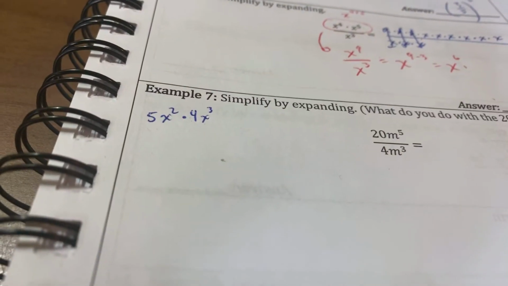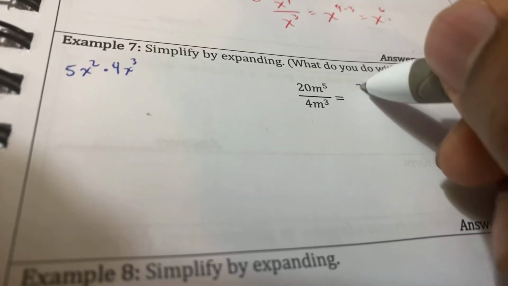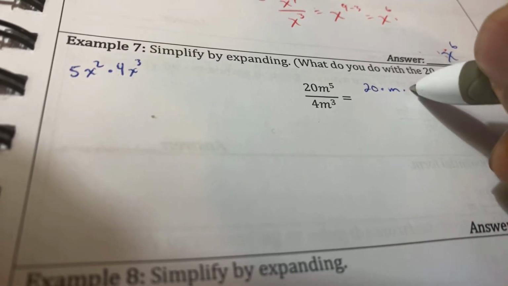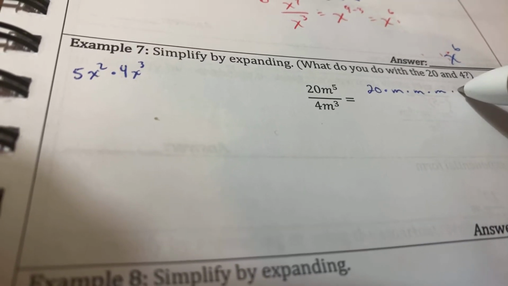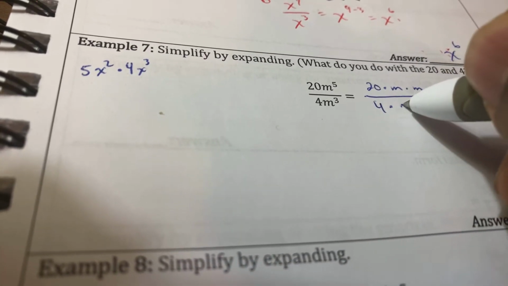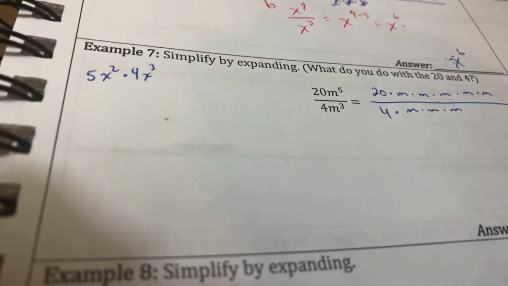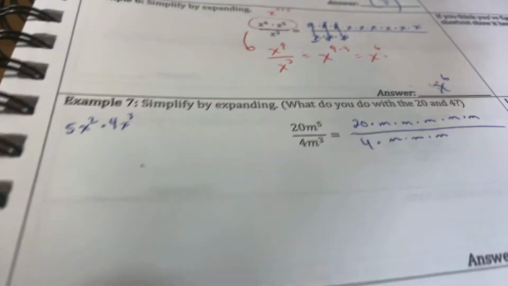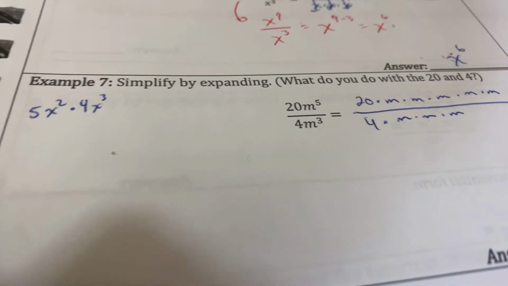Now, this is very similar to a problem if I gave you this: 5x to the 2nd times 4x to the 3rd. Y'all would know how to do that. But now we're just dividing here. Go ahead and expand this just to see what it's going to look like. Pause the video if you need to. All right. And I have 3 factors of m down here. This doesn't change anything. See if you can try to do this on your own.